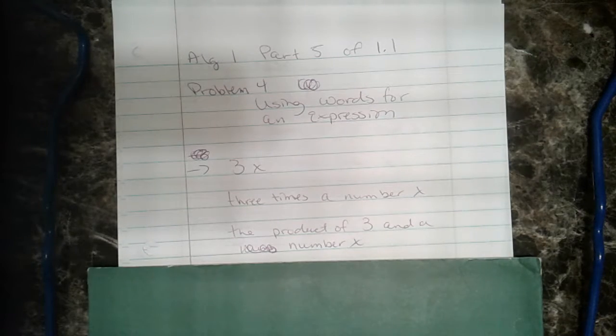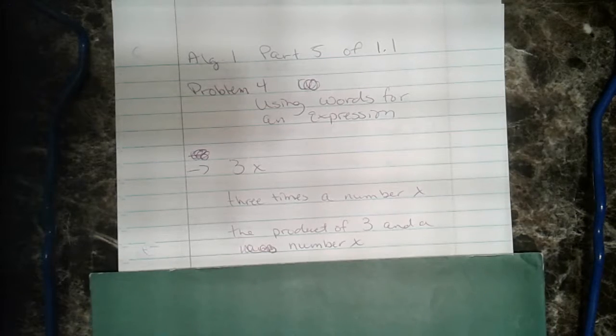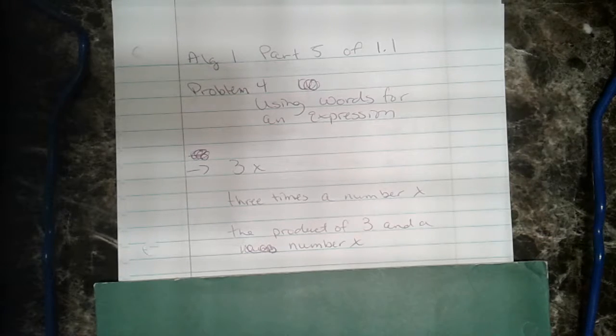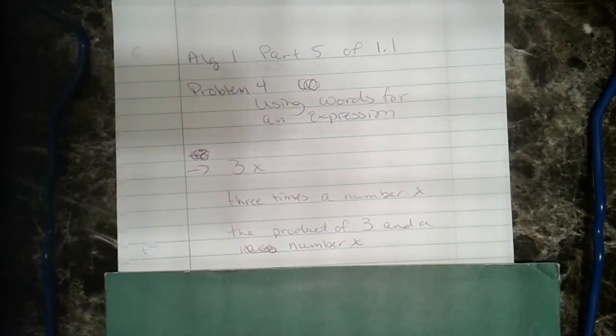I do not care how you write these out in words, just so long as the operation that you have going on meets the words and the setting of it. Okay, so I don't care which one you use. If you use the first one, congratulations. If you use the bottom one, congratulations. They're the exact same thing. They're just worded differently. Okay, so again, I don't care which way you write this out on your homework. Either one is totally fine.